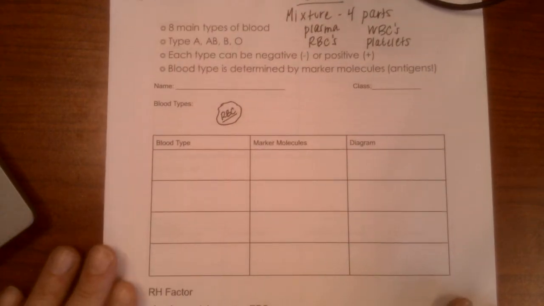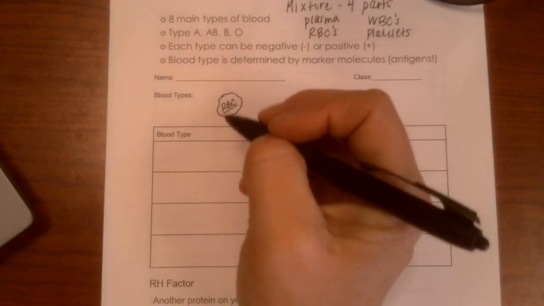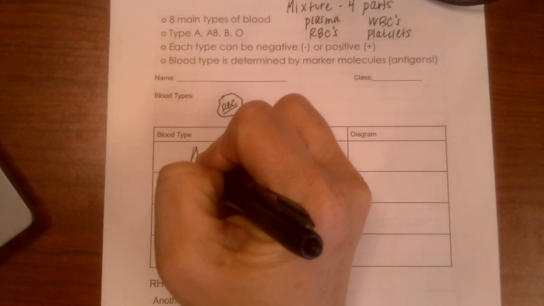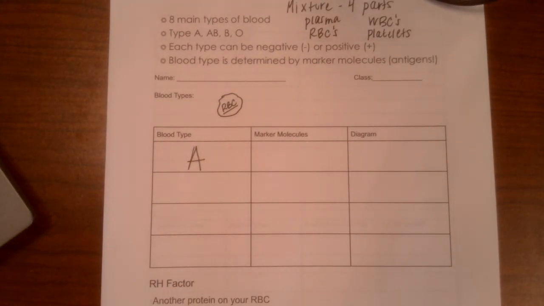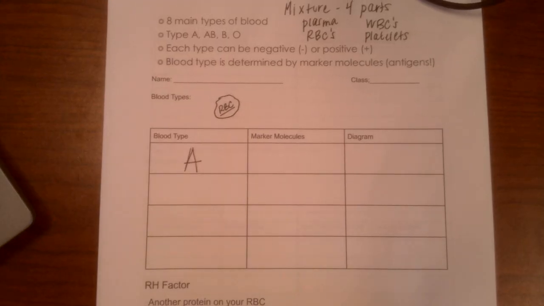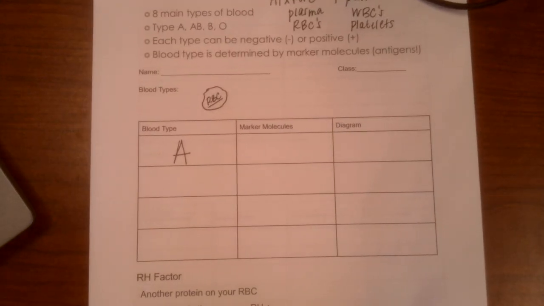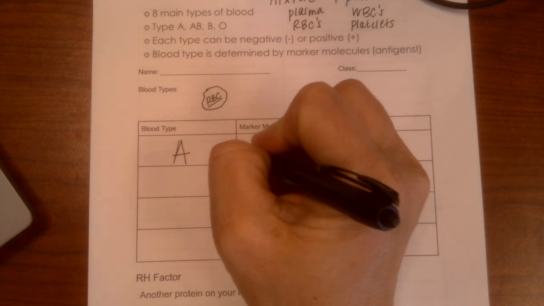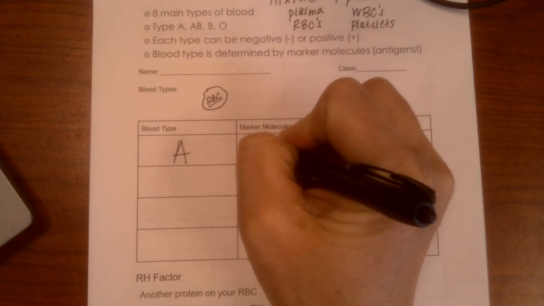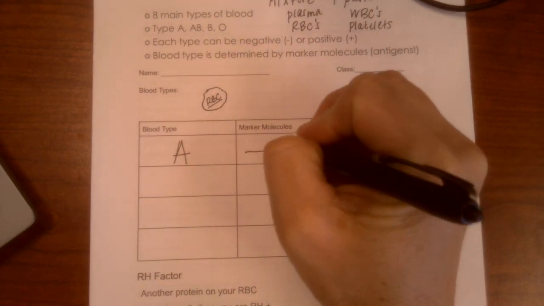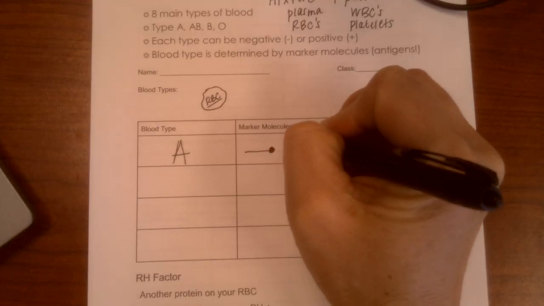So I'm going to try to take you through this little lesson here. We're going to talk about each of the 4 blood types. So we're going to first talk about blood type A. And blood type A has a particular protein on the outside of it, a marker molecule. And we're going to represent it by like a little circle here. And its marker molecule is actually called anti-B.